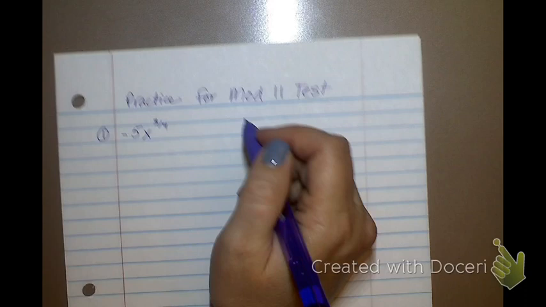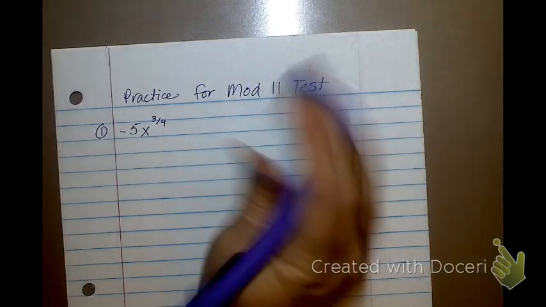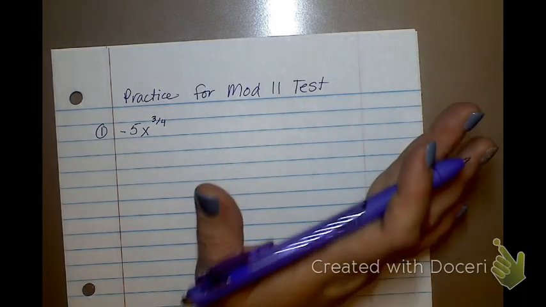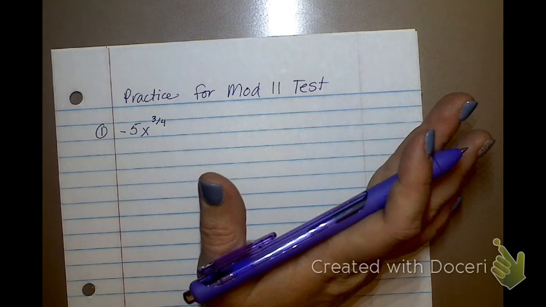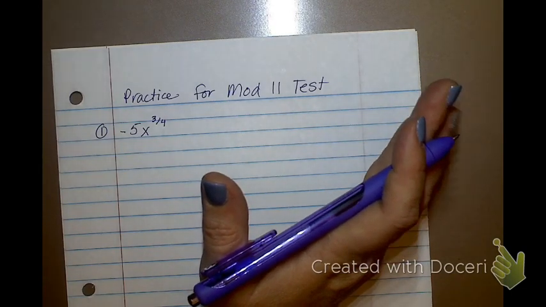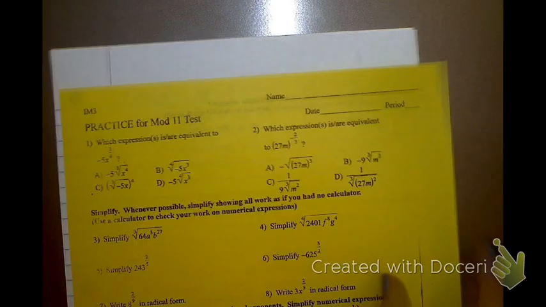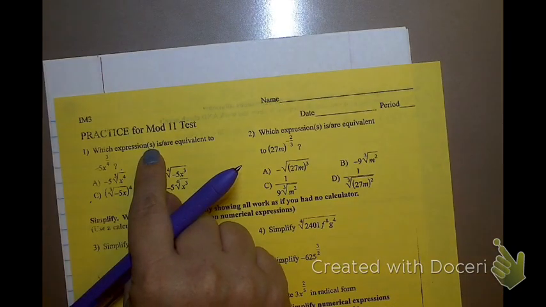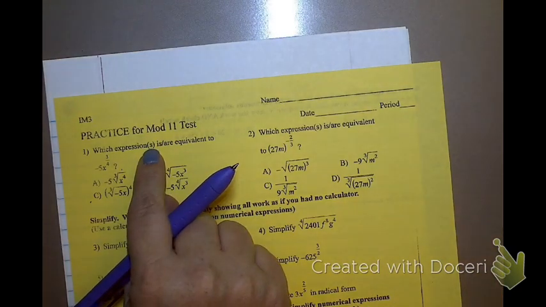What is getting the exponent? Actually, what are the instructions, first of all? Which expressions are equivalent to expression or expressions? What does that mean? There may be more than one. That little s in parentheses means there might be more than one, which means you can't just find the answer and then skip the rest. You have to check them all.